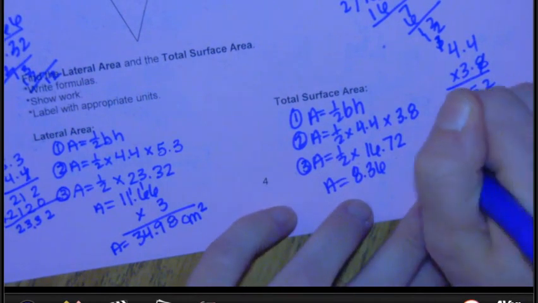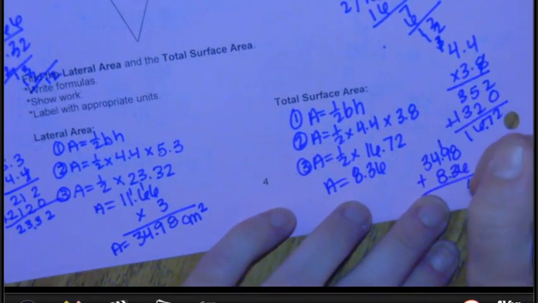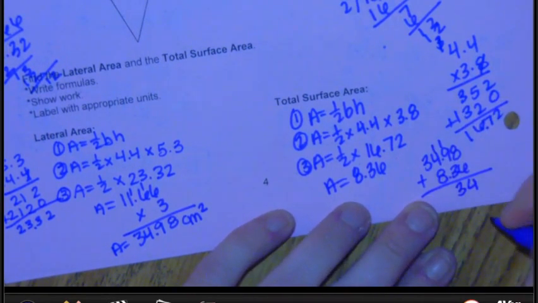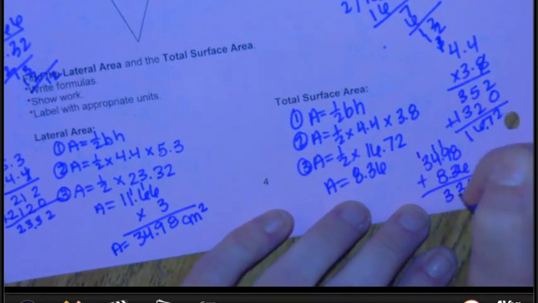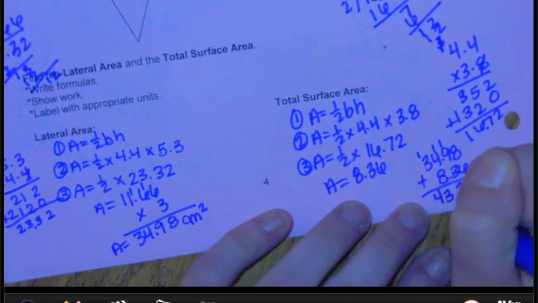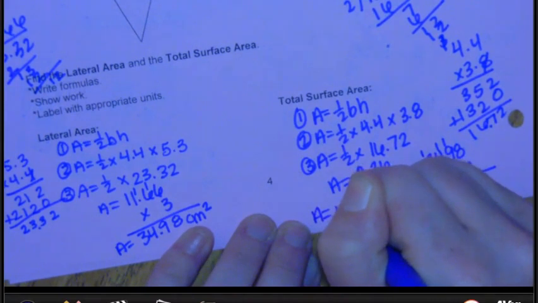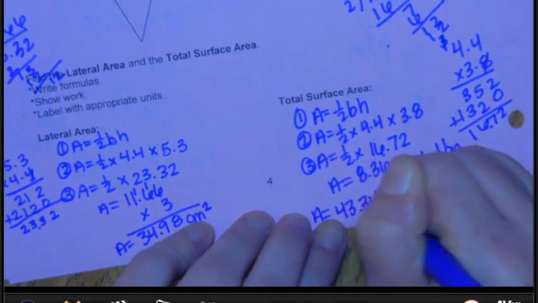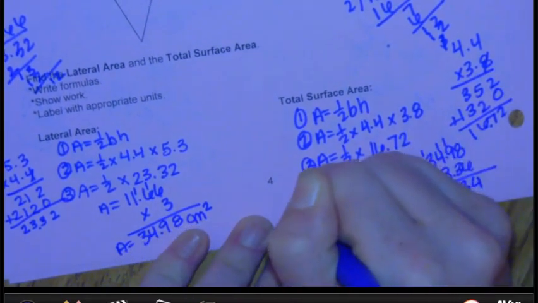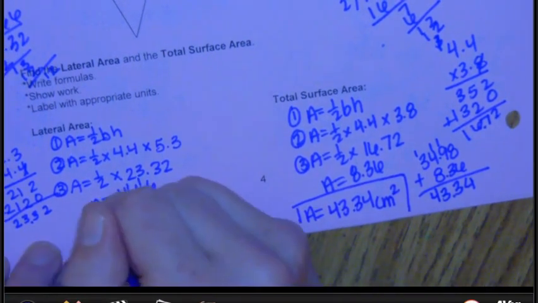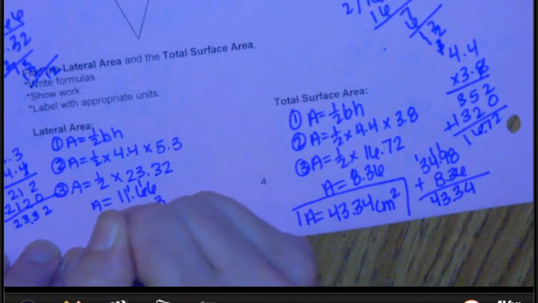Yep, it's 14. 9 plus 1 is 10, plus 3 more is 13. 8 plus 4 is 12, plus 1 more is 13. 3 plus 1 is 4. Bring down the decimal. To give me a grand total surface area of 43.34 centimeters squared. Oh, box that one in.